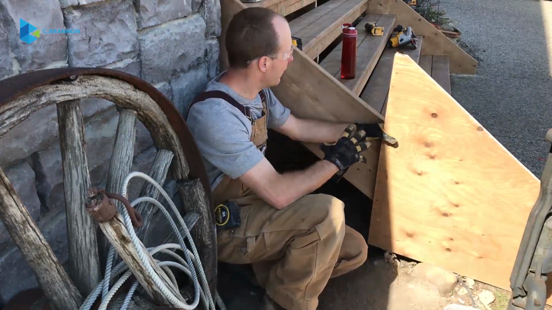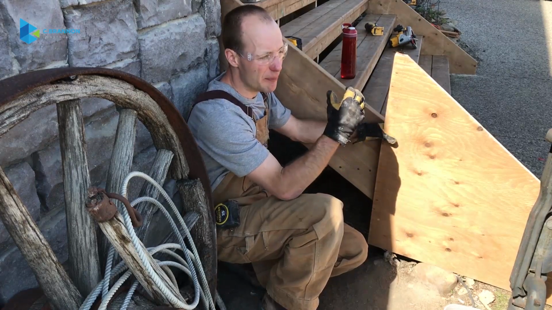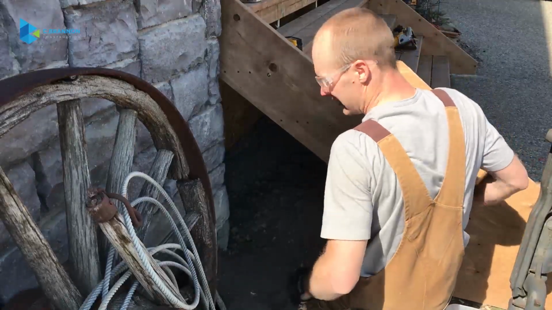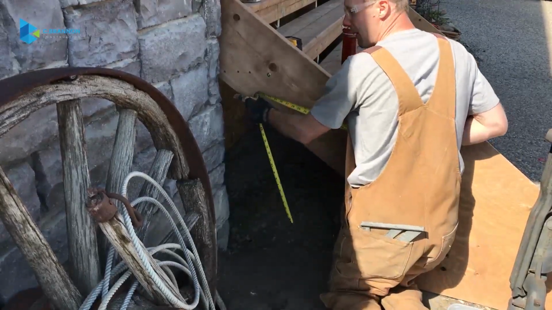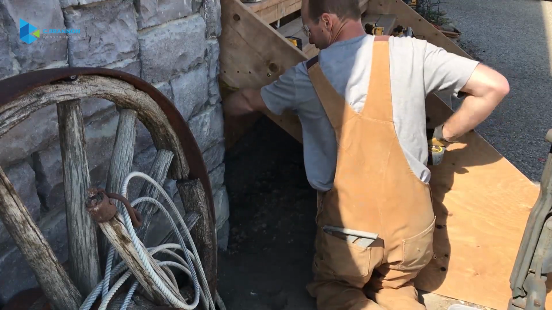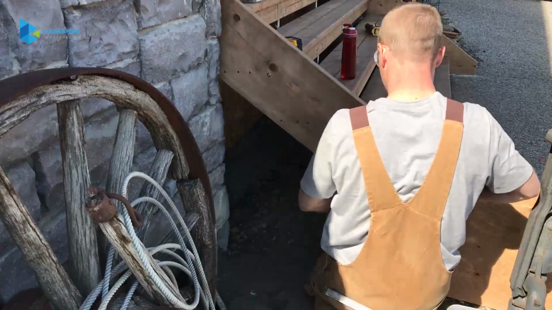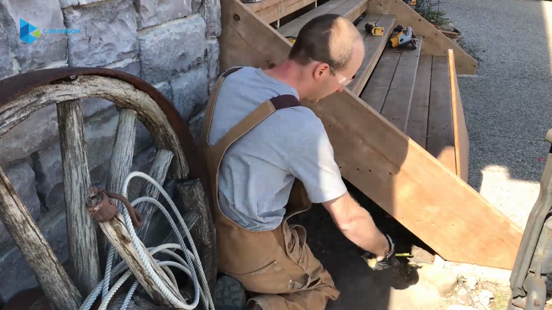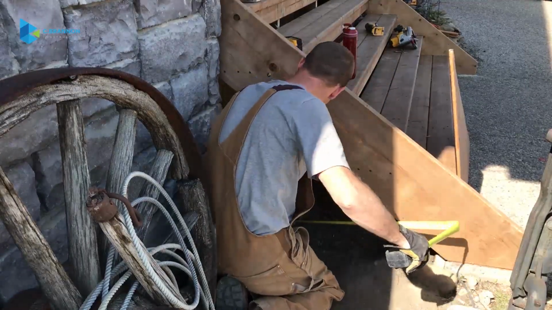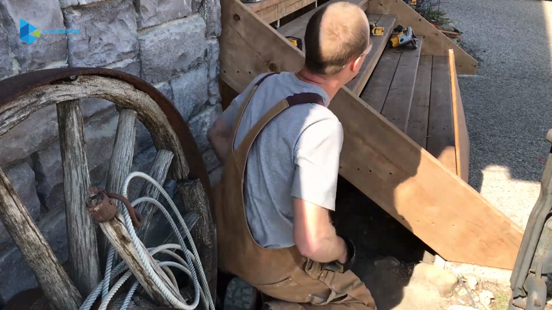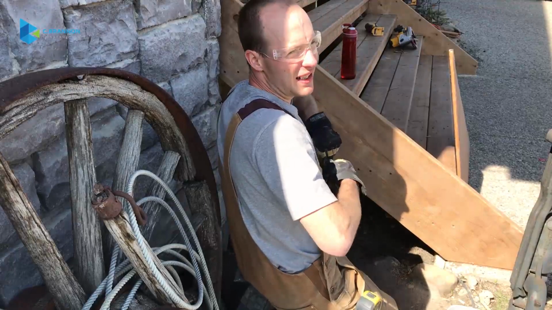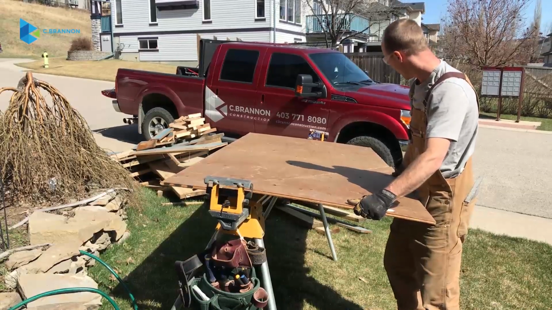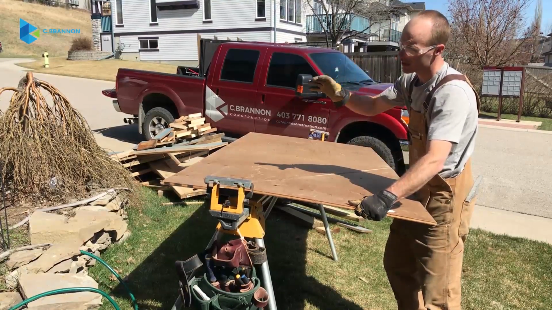I cut this piece for the other side already in preparation, but we can't really get a good shot there, so I'm going to show you here. So I'm going to reach back in there and measure total height. And then I can measure from the wall to this point. Again, writing it down. Now we'll show you how we laid this out, how we made our cuts off the sheet, and how we're gonna make our cuts for this other side.